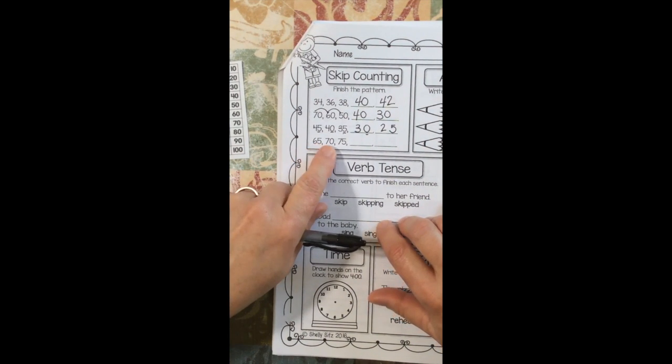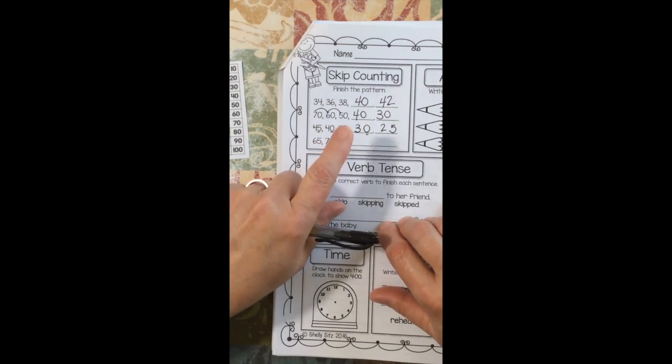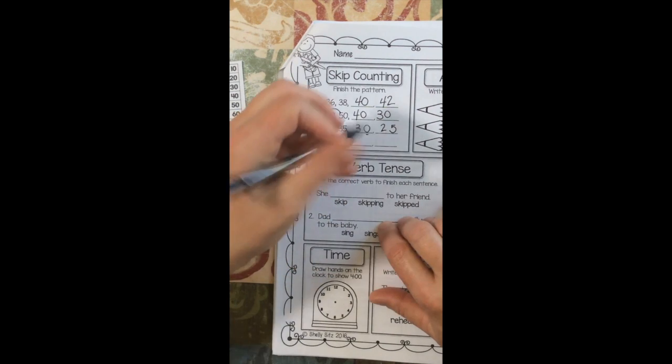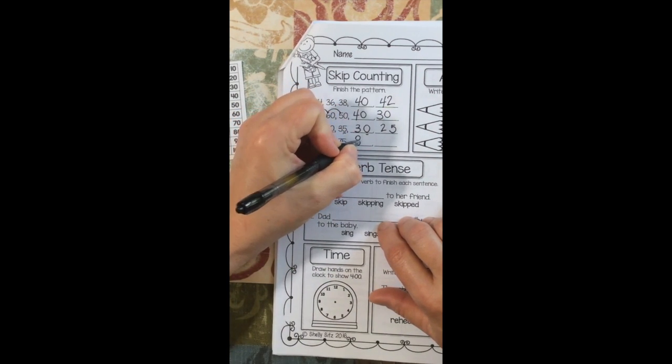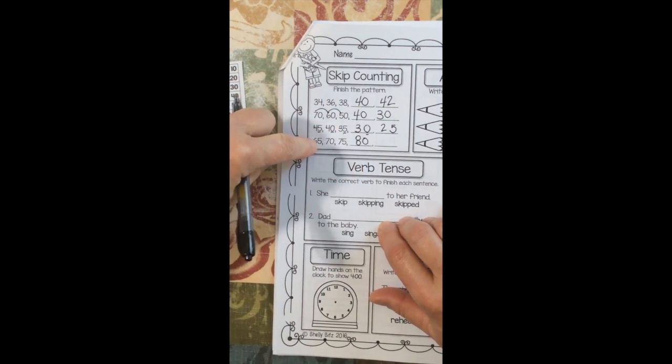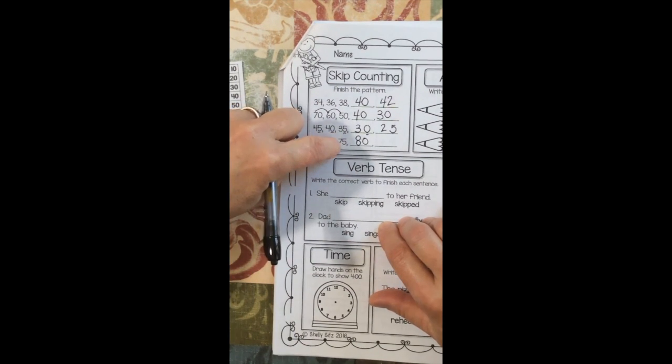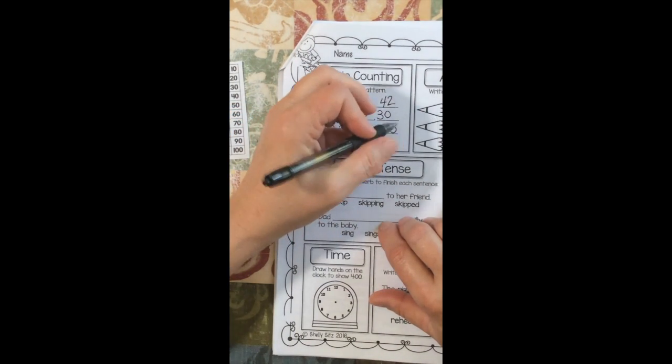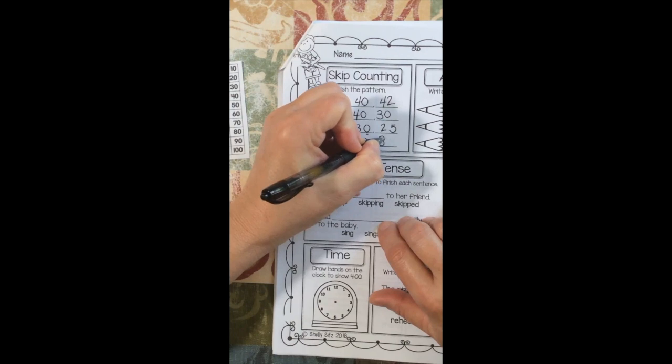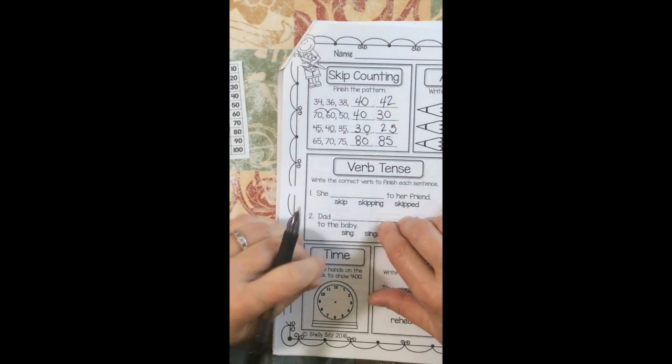Oh, 65, 75. Oh, we're counting by 5s again. 65, 70, 75, 80. 65, 70, 75, 80, 85. We're skip counting by 5s. Okay?